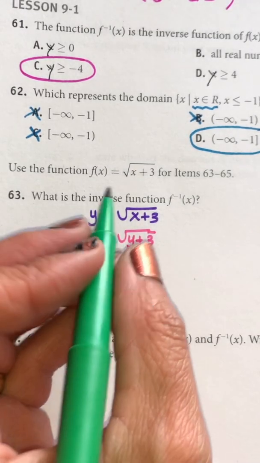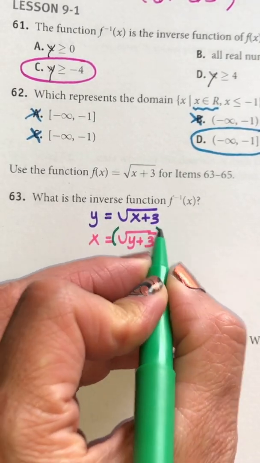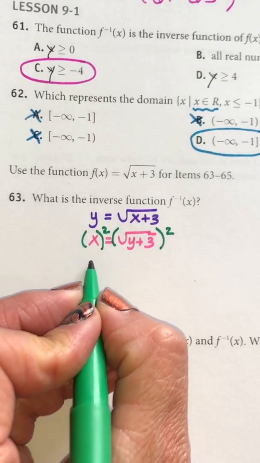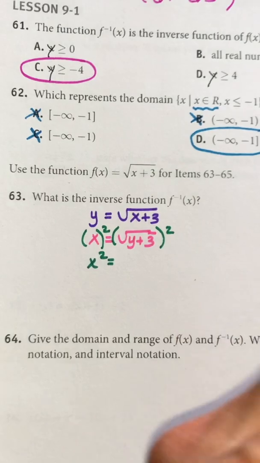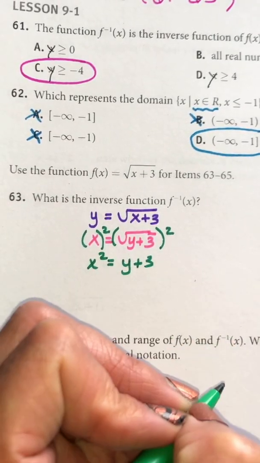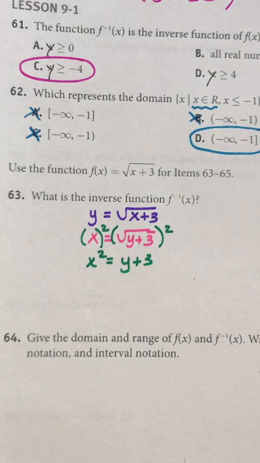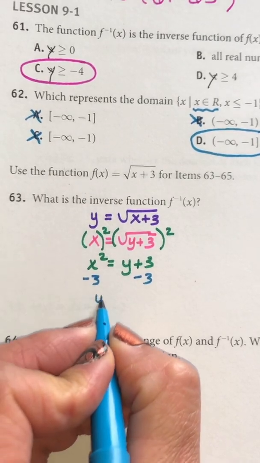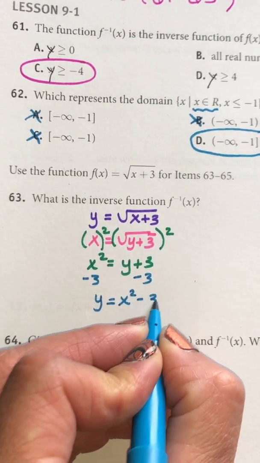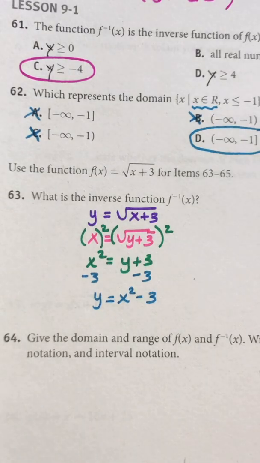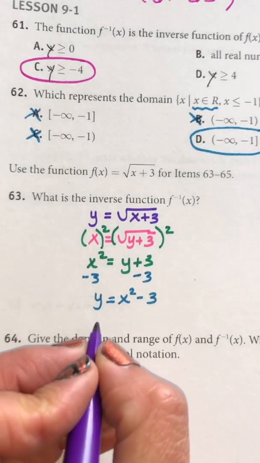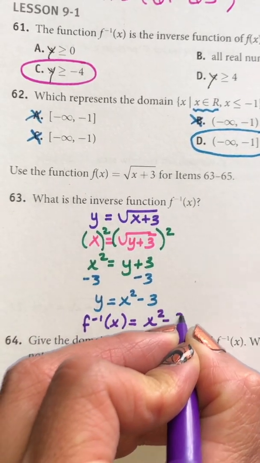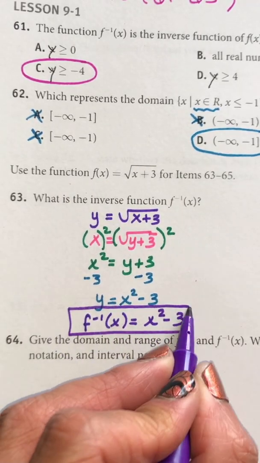It's a square root, and the only way to undo a square root is to square it. But whatever we do to one side, we must do to the other. So we're going to get x squared equals, poof, y plus 3 gets to come out. And then we just have to solve for y. So we have to subtract 3 from both sides. So we'll get y equals x squared minus 3. Let's put it back in function notation. So our final answer will be f inverse of x equals x squared minus 3. And there we go.